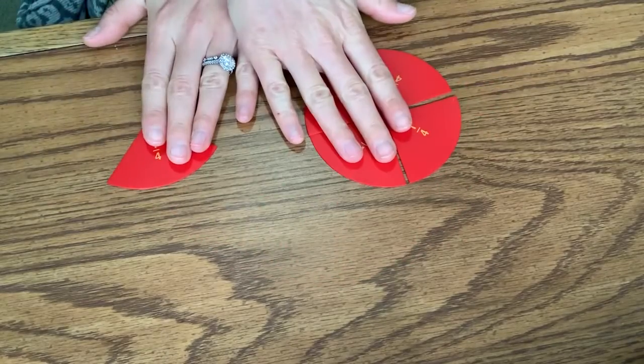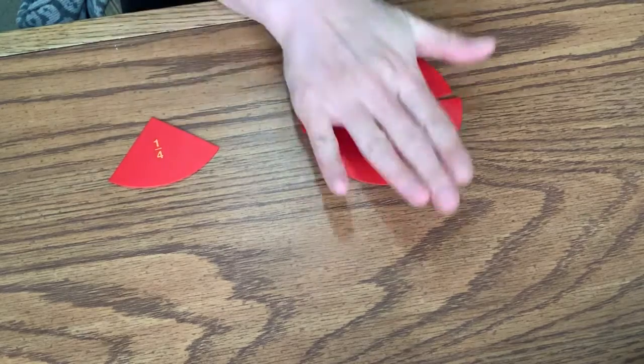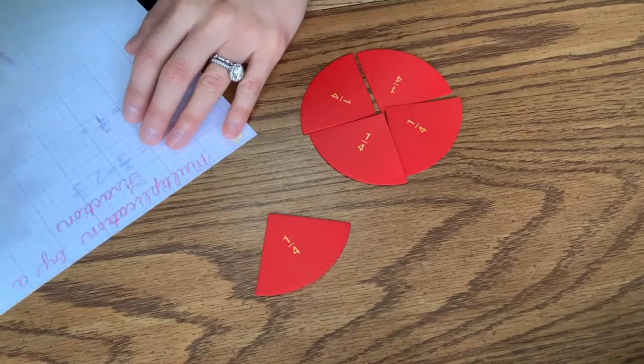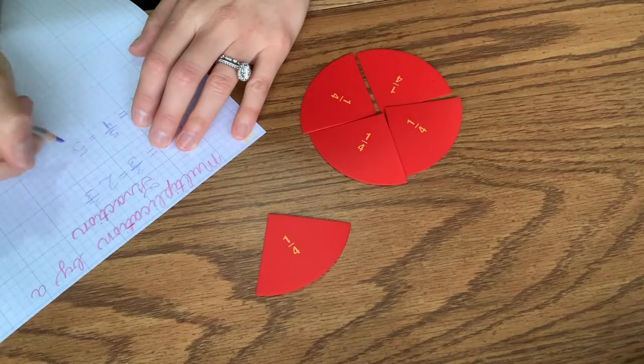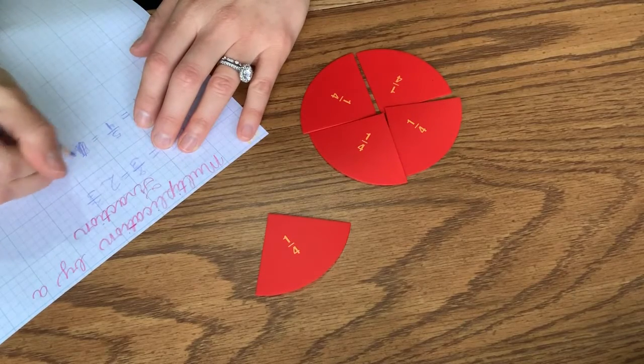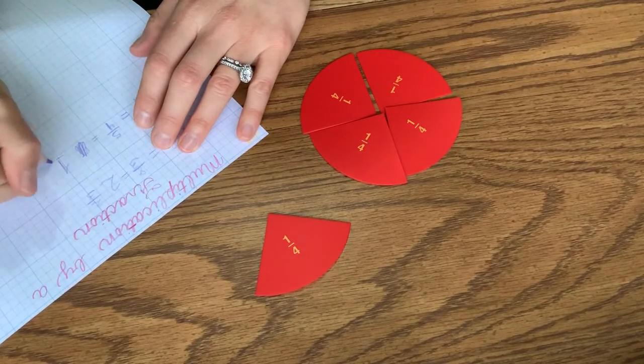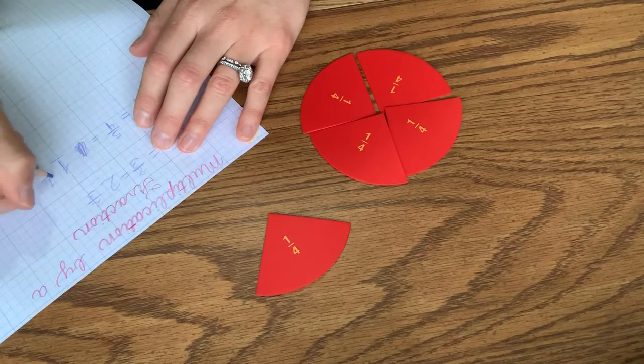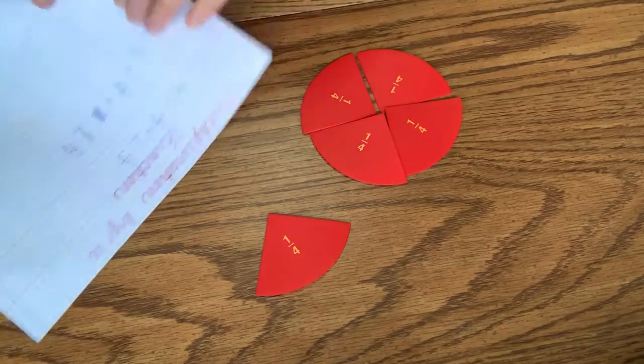I don't know which way it's going to show you in the video, but whole number always comes first. So we're going to write our big 5. Oh, sorry, big 1. Oh my gosh. 1 and 1/4. Don't mind my scribble.